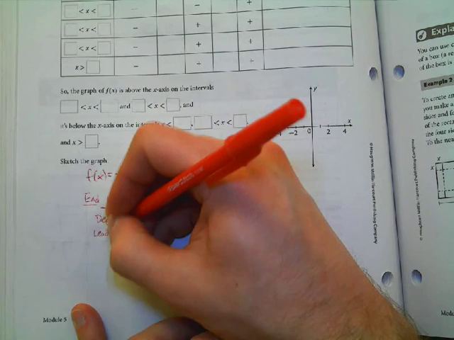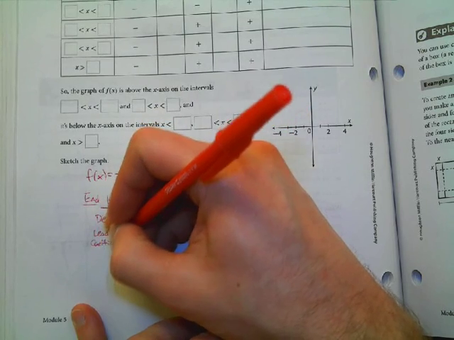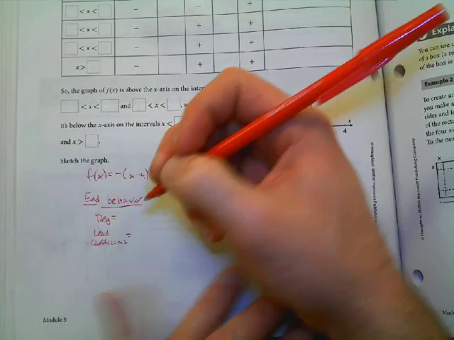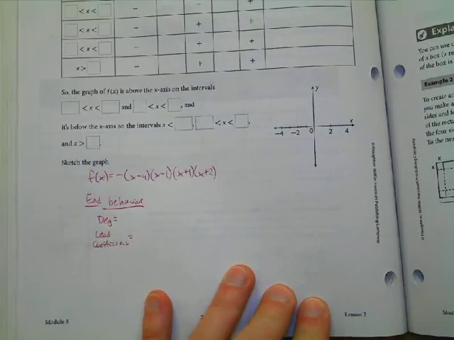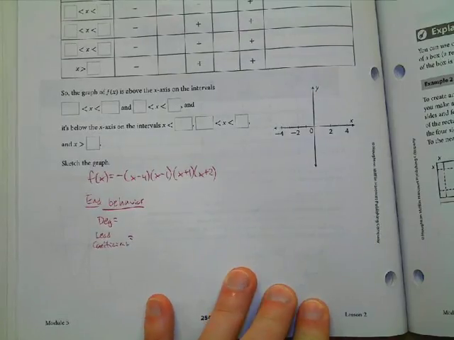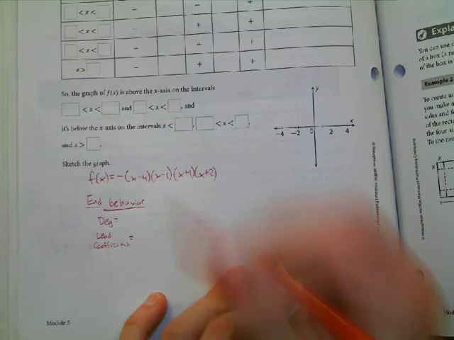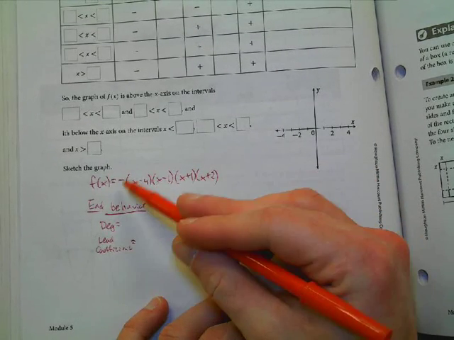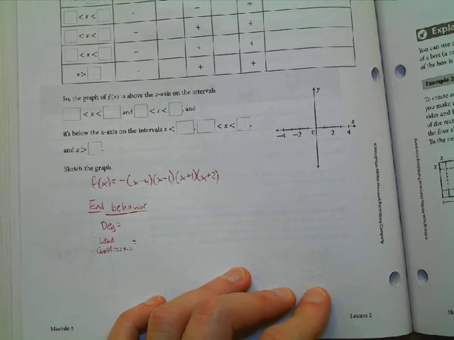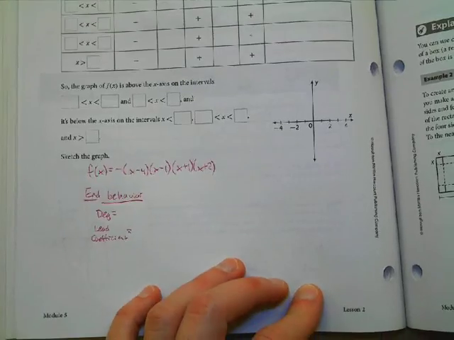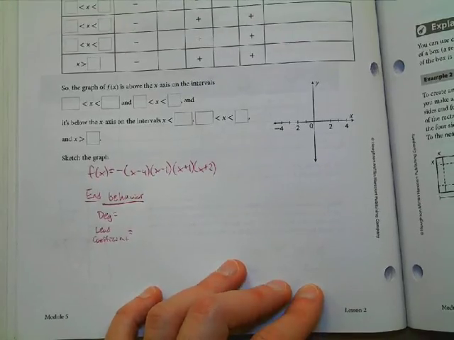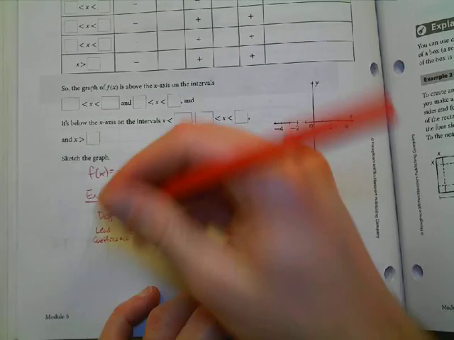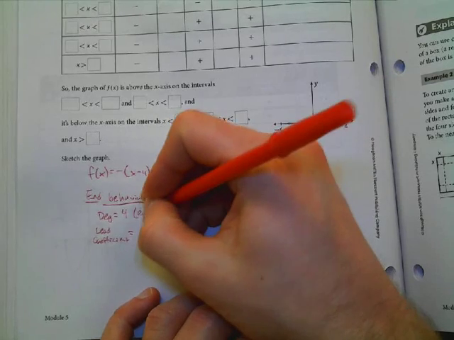So Katie, what will the degree of this polynomial end up being? If we were to multiply it all out, what will be the highest powered term that we have there? X to the 4th. So that means we have an even degree. Remember, even degree polynomials, their end behavior either both goes up or both goes down. Okay? So that's why we need to figure out this lead coefficient. Katie, what would the lead coefficient be here?